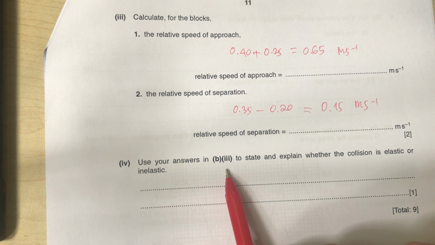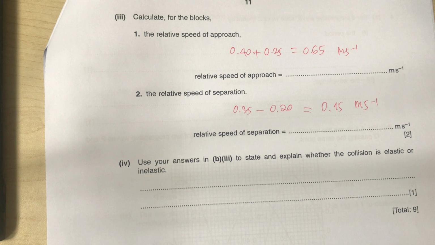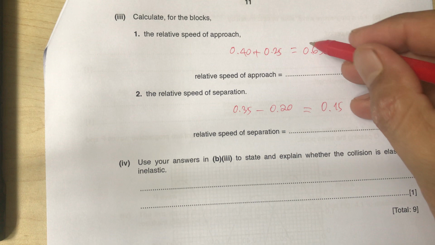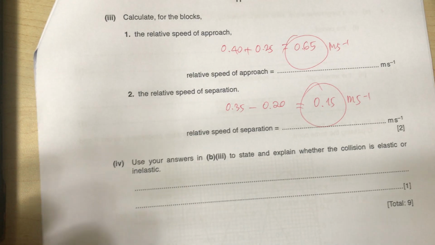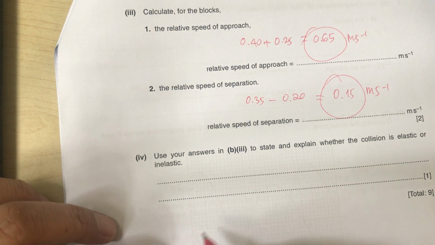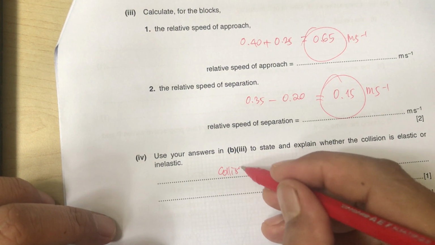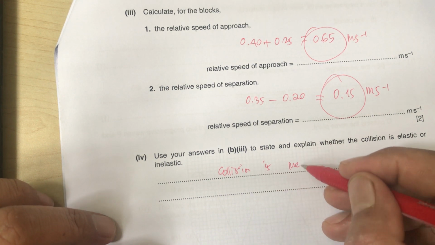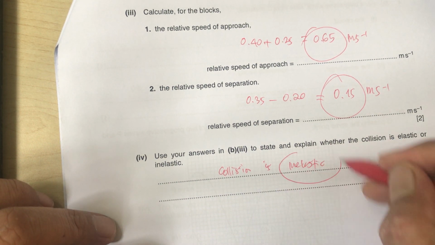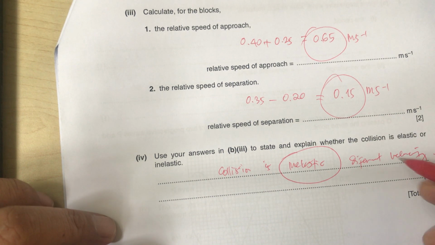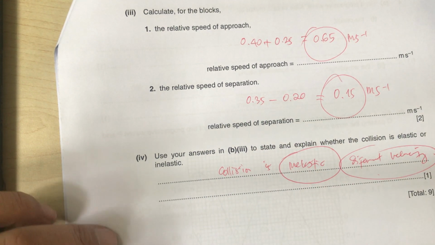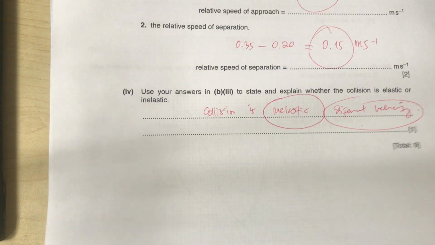Use your answer B33 to state and explain whether the collision is elastic or inelastic. So if we see this is because of different velocity, so the answer is non-elastic, or the collision is inelastic, because of different velocity, approach and separation. Okay, continue to number 3.